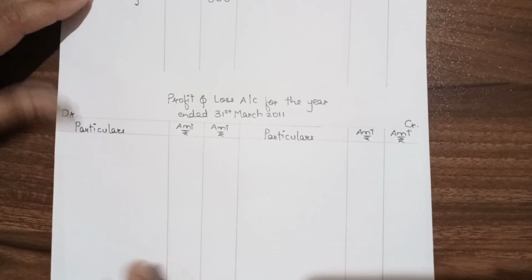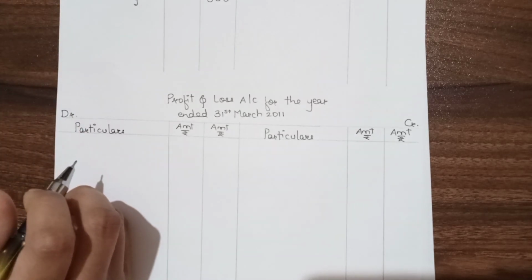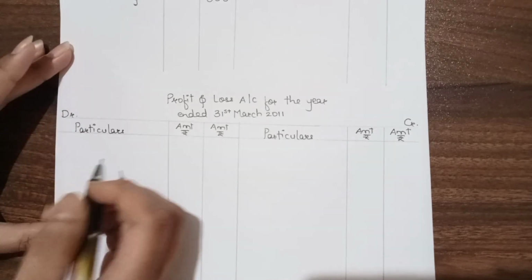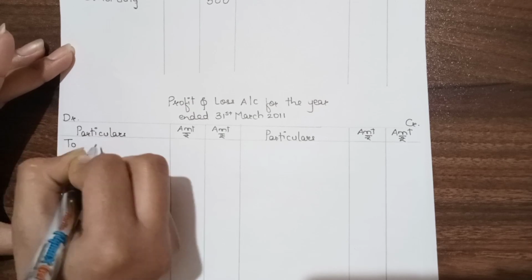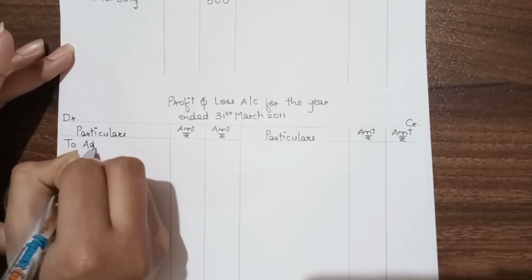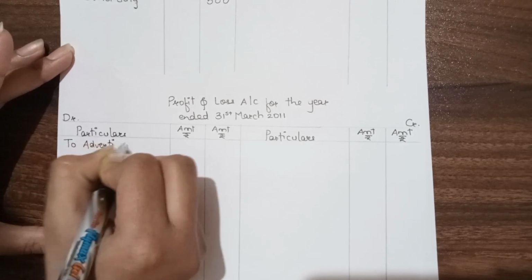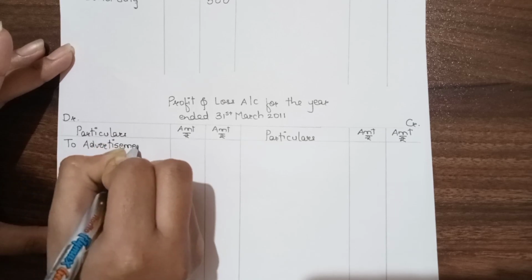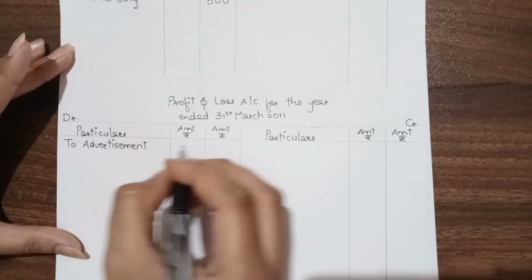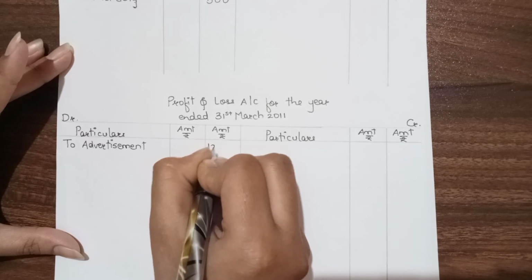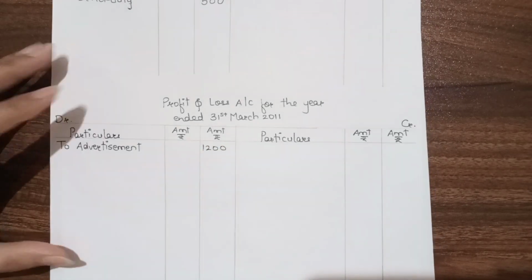So here you are going to write down to advertisement, we don't have any adjustment on this, so amount in the outer column.